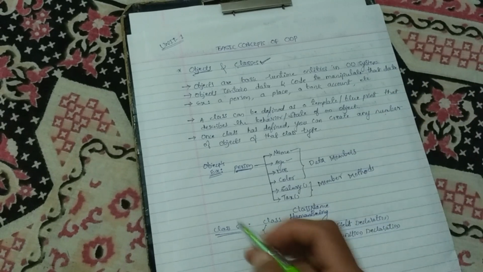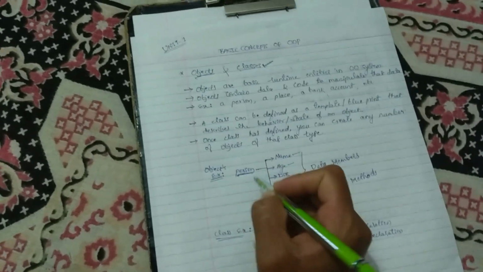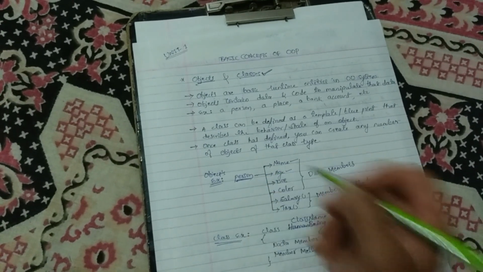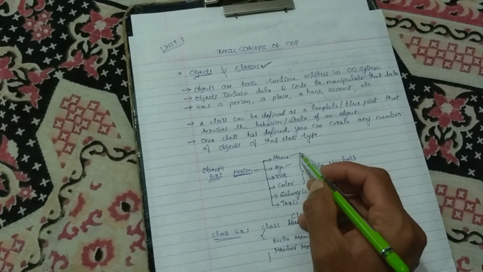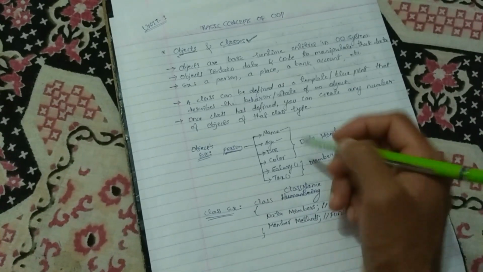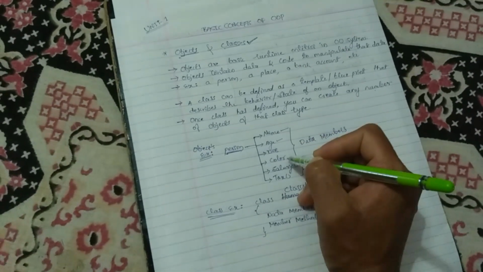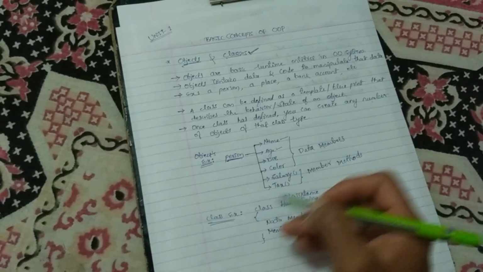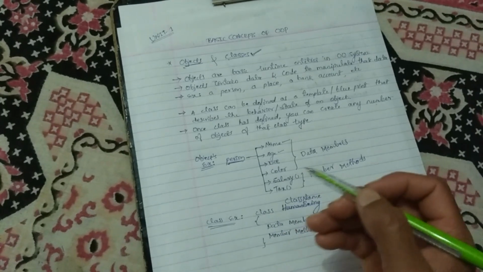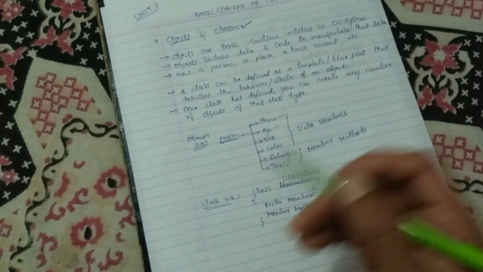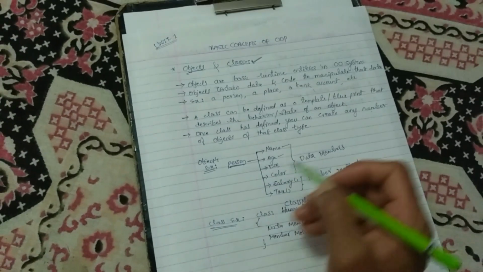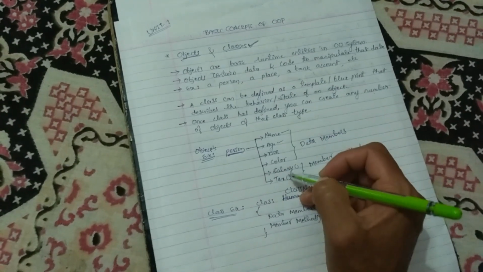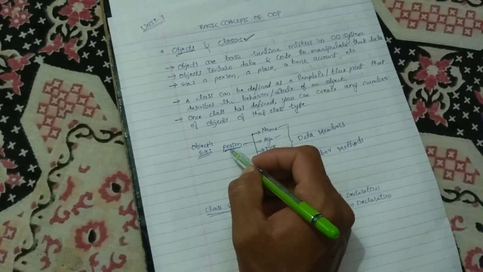If you consider a person as an example of an object, it will have some attributes like name, age, date of birth, color, salary, and tax. Each and every object you use in Java programming will work around the basic attributes of that particular object.